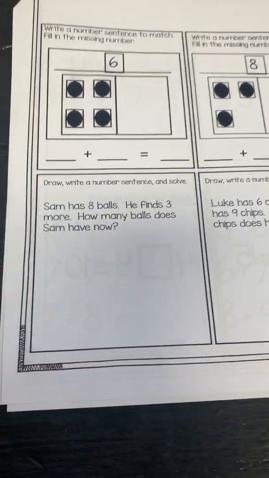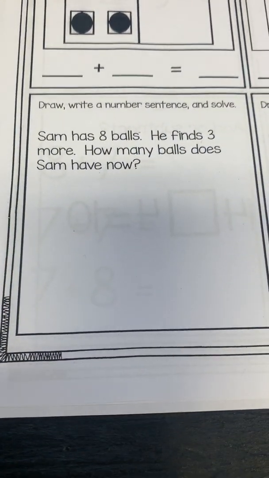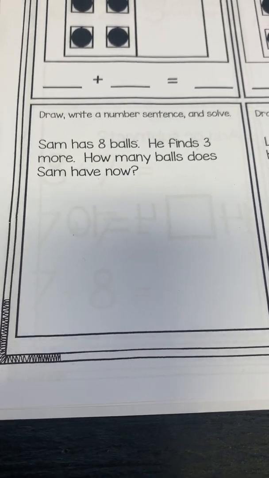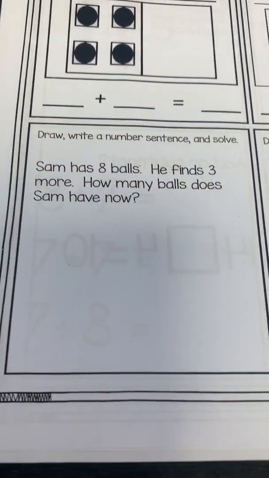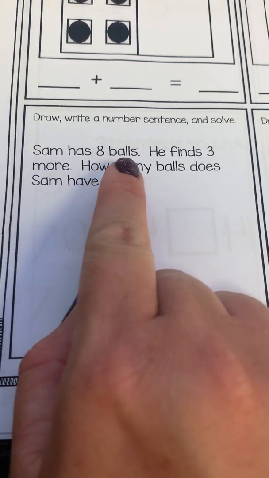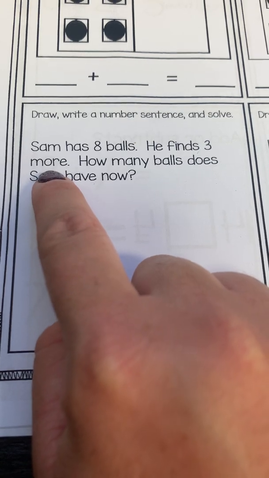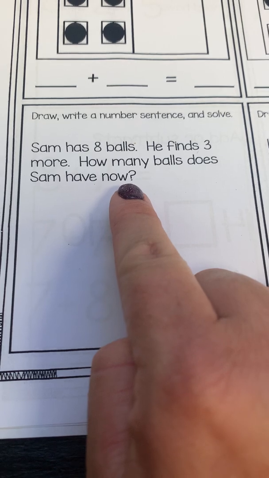The next one, we have word problems. So we are going to draw, write a number sentence, and solve. But honestly, if you can just write it or show me your work with your picture and solve, that would be wonderful, okay? So let's read it first. It says Sam has 8 balls. He finds 3 more. Sounds like us on the playground, right? How many balls does Sam have now?